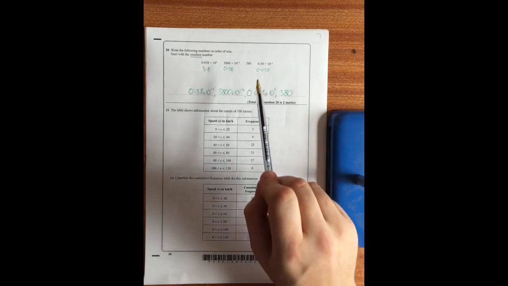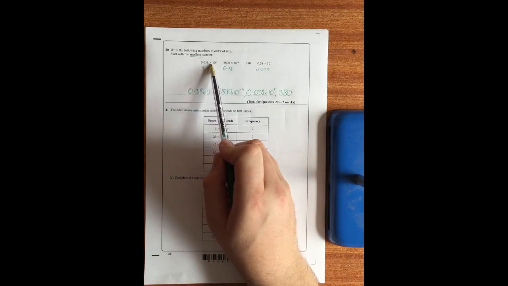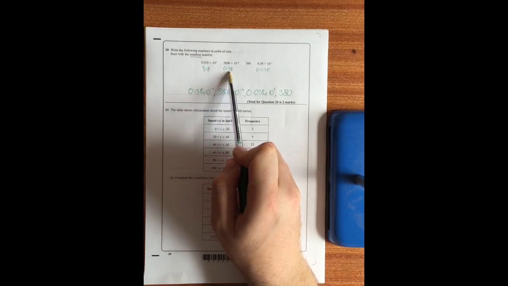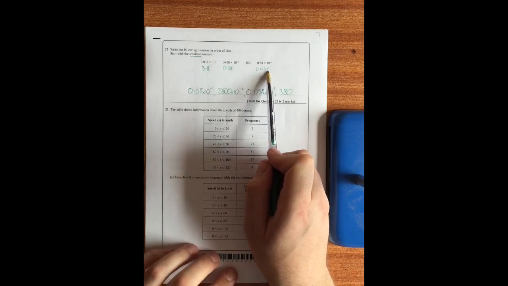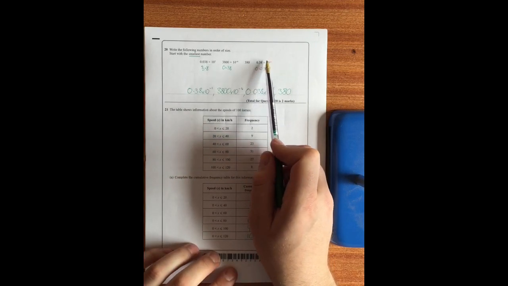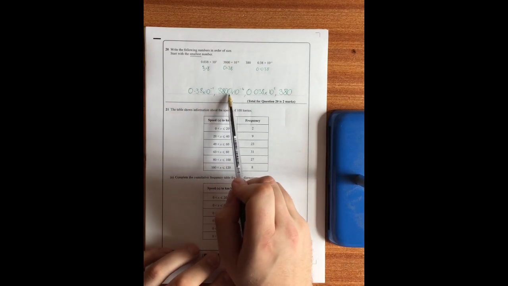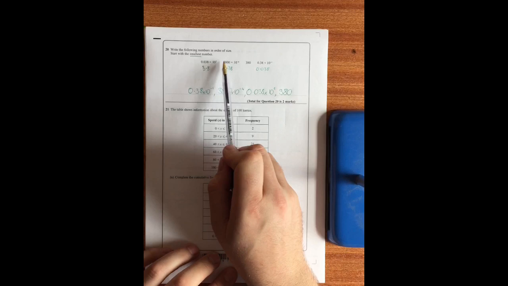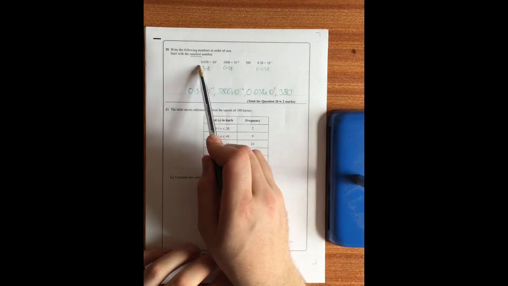Question 20. Write the following numbers in order of size, start with the smallest. Here, it is better to convert each of these to normal numbers. So 0.38 times 10 squared would be 3.8. This would be 0.38, and this would be 0.038. We can then see that this one is the smallest, then this one, then this one, then this one. We should write them on the answer line in order using the original numbers that they were given. You would get a mark for writing these as ordinary numbers.